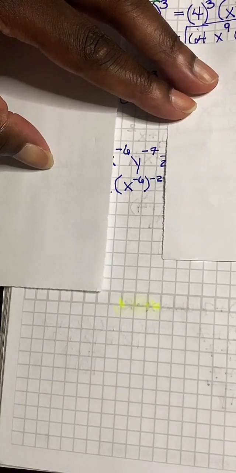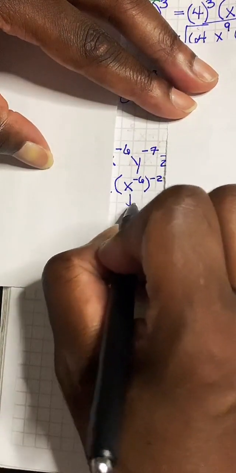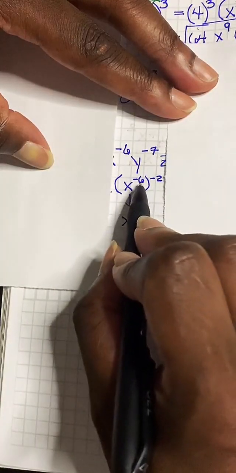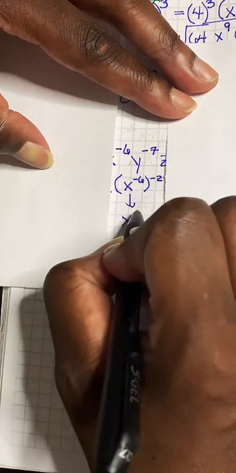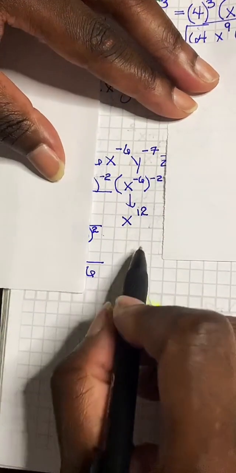Hey Cookie, I don't think I said hi to you earlier, sorry. Yes, so it's going to be positive. So in this case, this is going to give me X to the positive 6 times 2, which gives me 12. So that's going to be in the numerator.